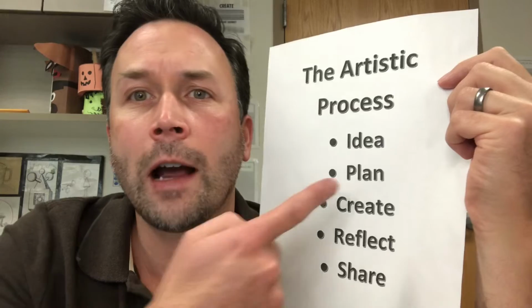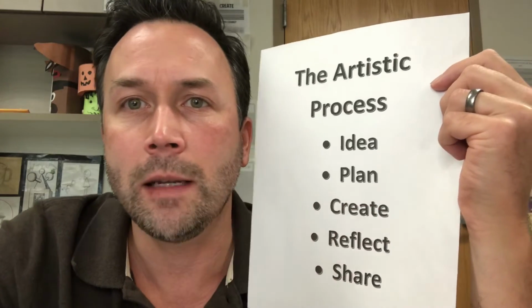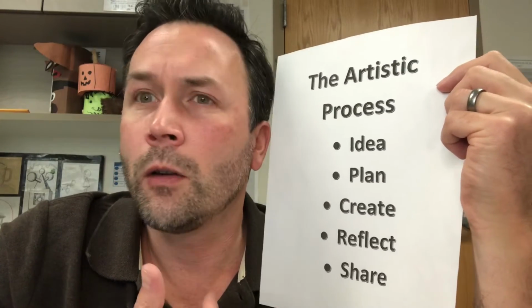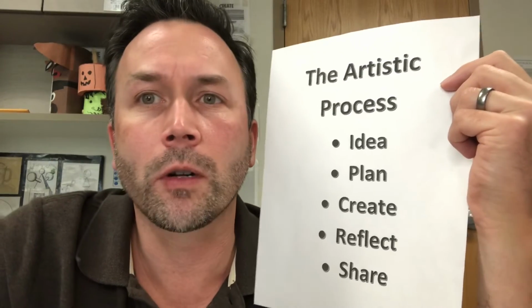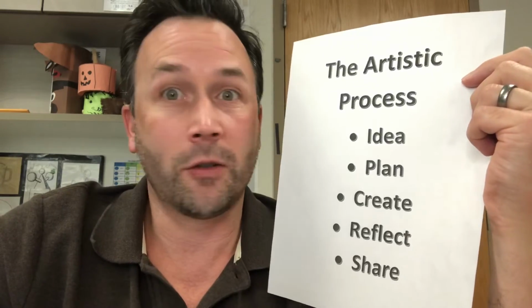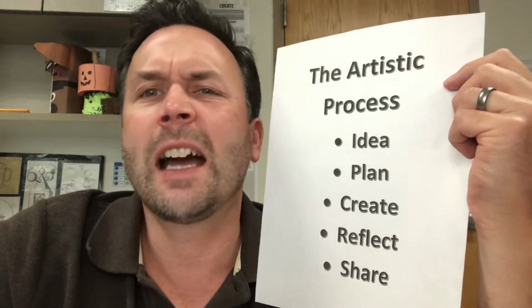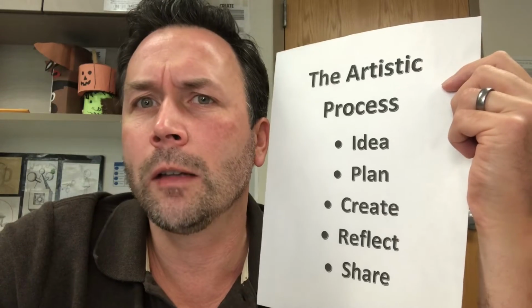Now, before I start making my amazing piece of artwork of a pumpkin, I want to plan it out a little bit, so that I know what it is that I'm going to use. Am I going to use paint? Am I going to use crayons? Am I going to use my markers? Do I want to make a pumpkin out of crumpled up paper or something like that? There's so many different things that I can do. So I need to plan it out. So let's see what that looks like a little bit.